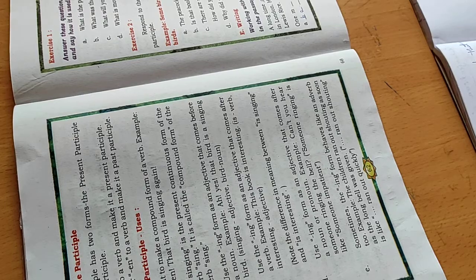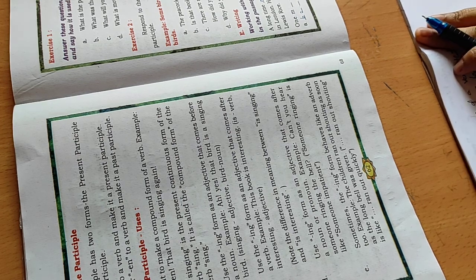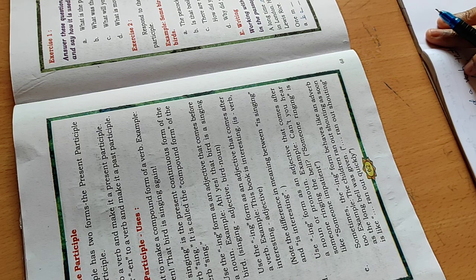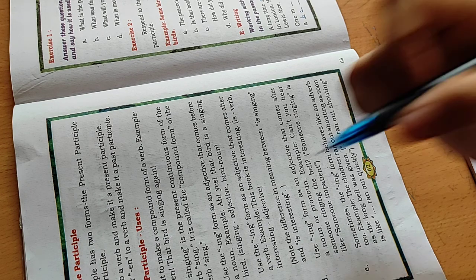Hello children, today I will explain the present participle. Before going to explain the present participle, let me explain about the participle. What is this participle? In grammar we have one topic, participle. What is this participle?